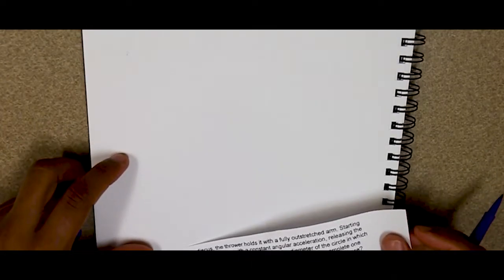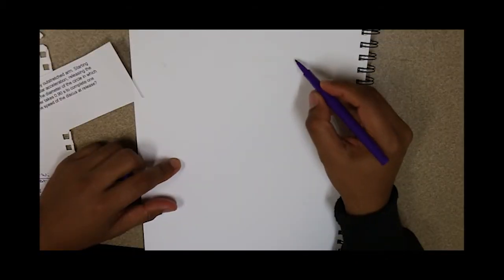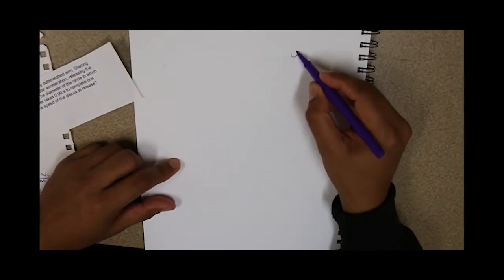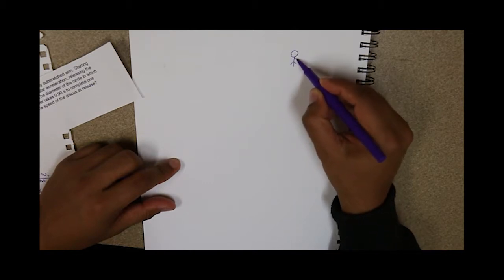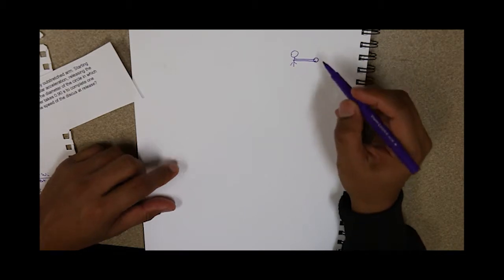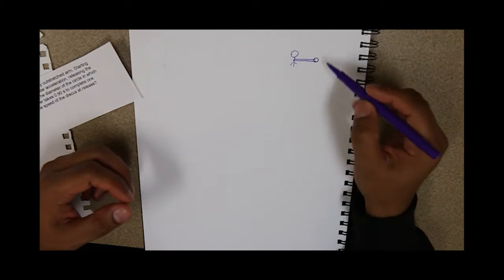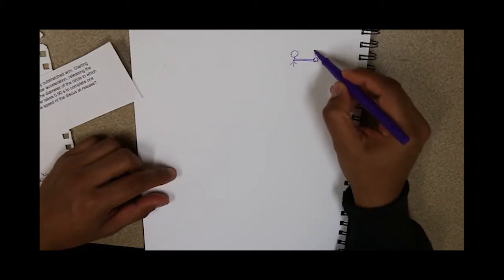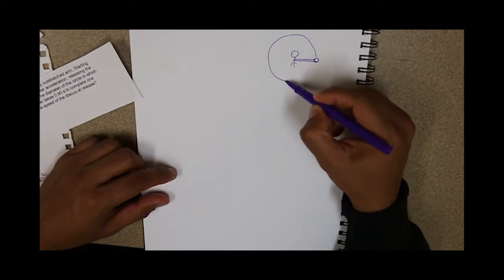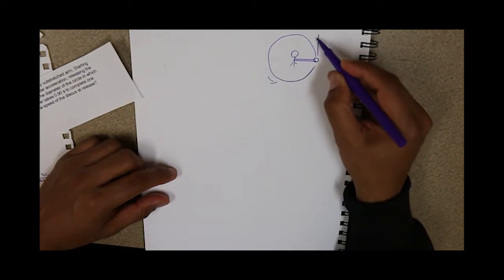So I'm going to illustrate the problem and maybe do it the long route because I don't really know if there's a shortcut or not. So basically what the problem says is that we have a person here and he has an outstretched arm and he is releasing a discus. But before he releases the discus, he had made one complete revolution with the outstretched arm like this and released the discus at this point.